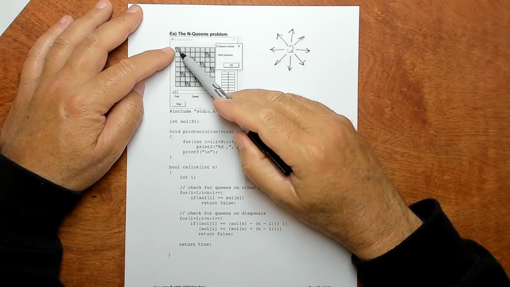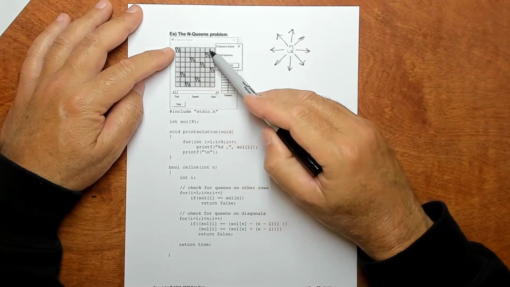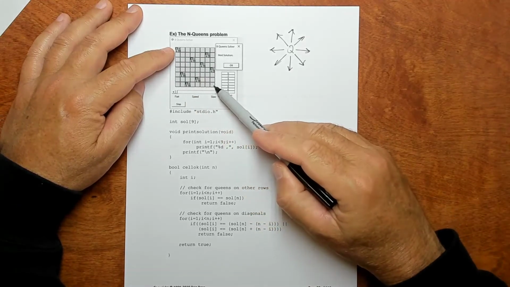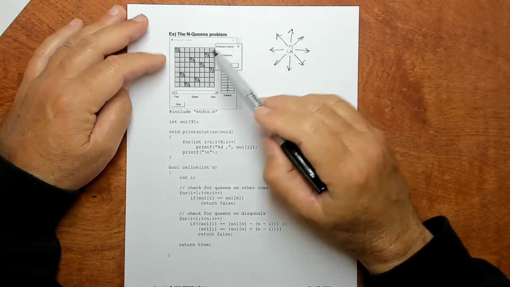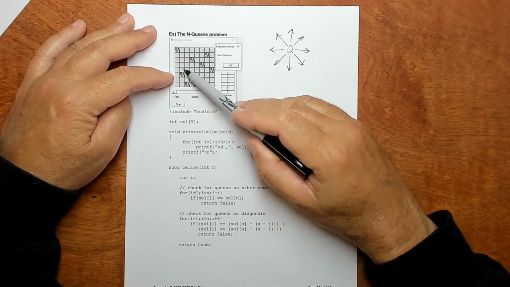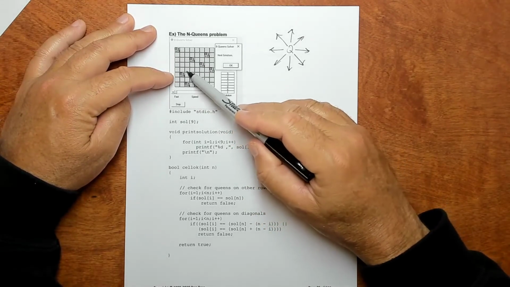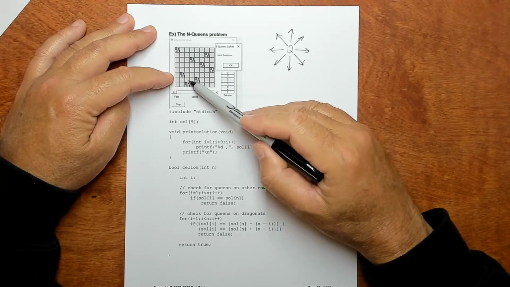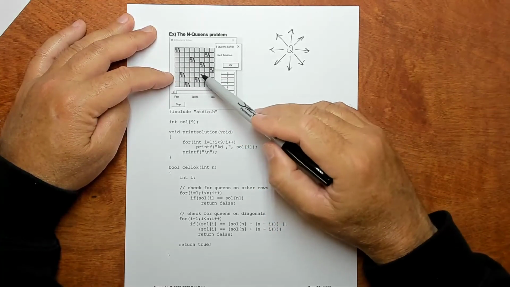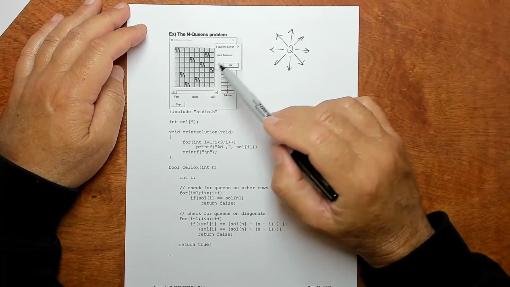So here we have a queen, and for this queen, the rows and the columns and the diagonals are all clear. And that's true for every queen in this solution. So for this one, the row and the column are clear and the diagonals are clear. So this is a solution. These 8 queens are all safe. No queen can attack another queen.